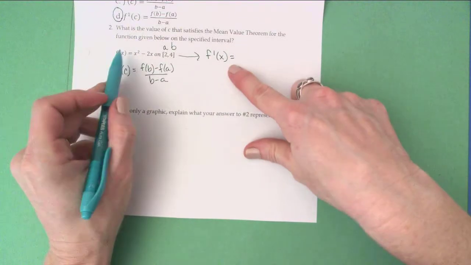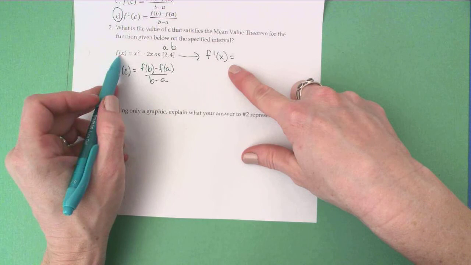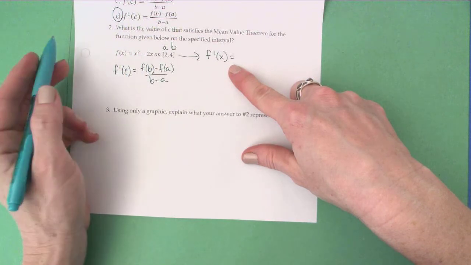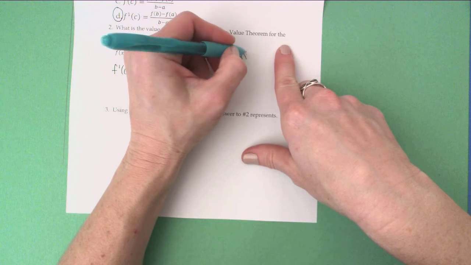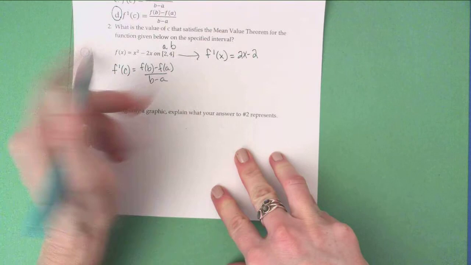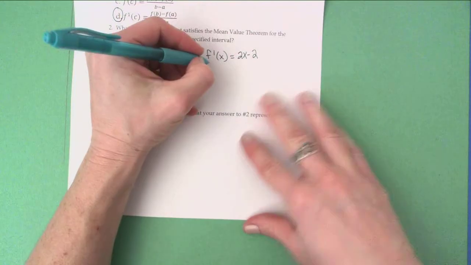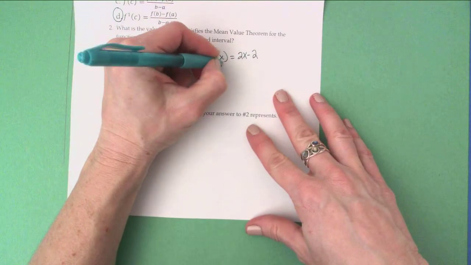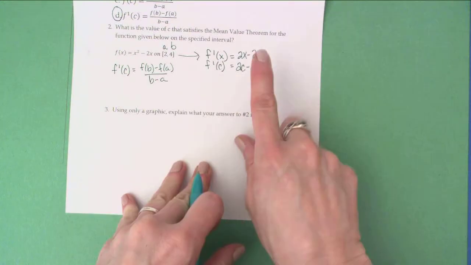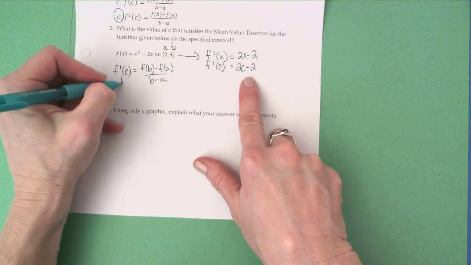That's just a simple derivative. So f prime of x is the derivative of x squared minus 2x, which is just 2x minus 2. But the formula doesn't want f prime of x, it wants f prime of c. So that's simple. f prime of c is just 2c minus 2.